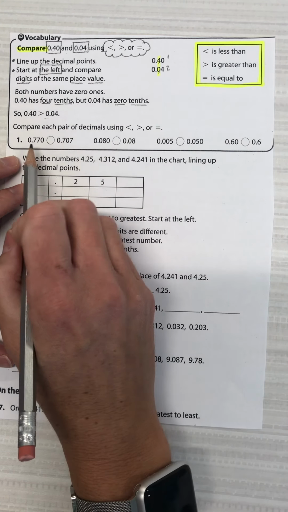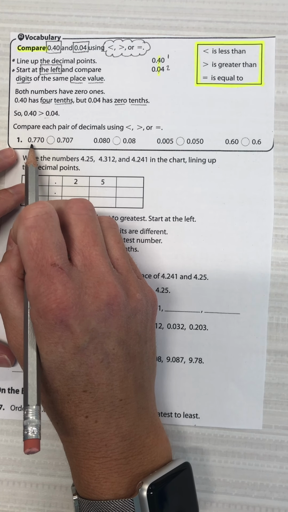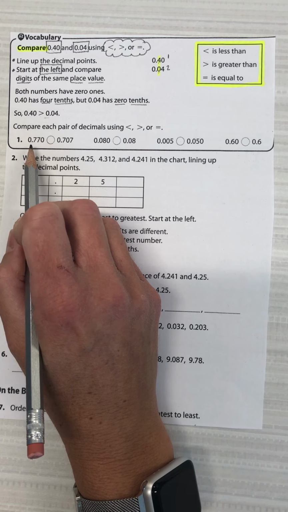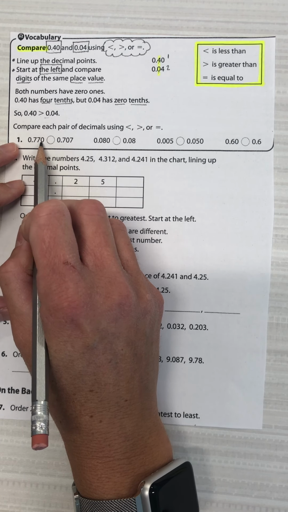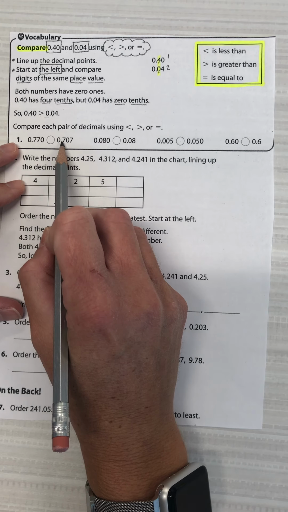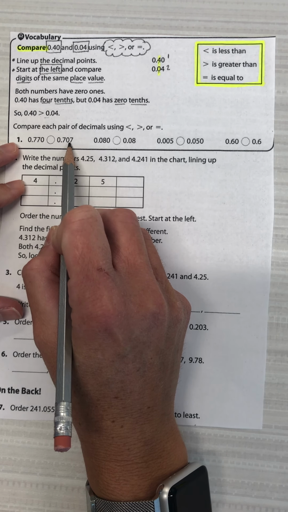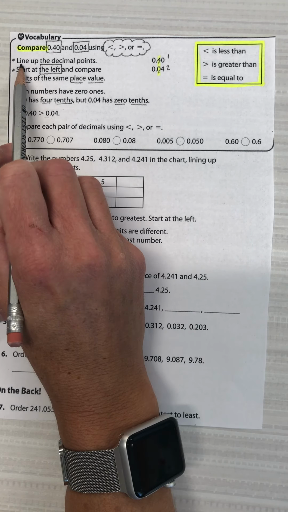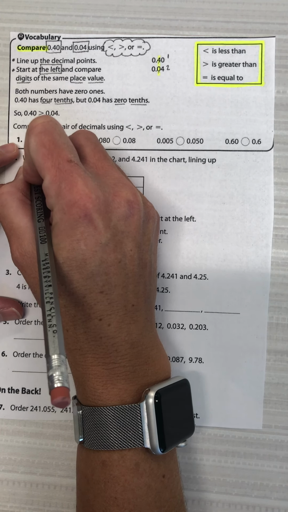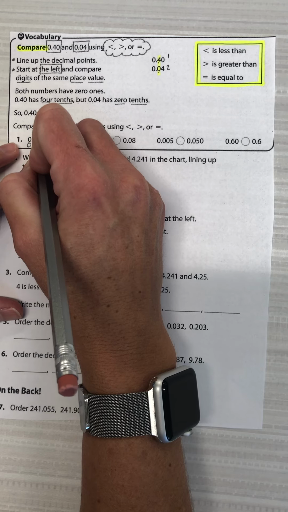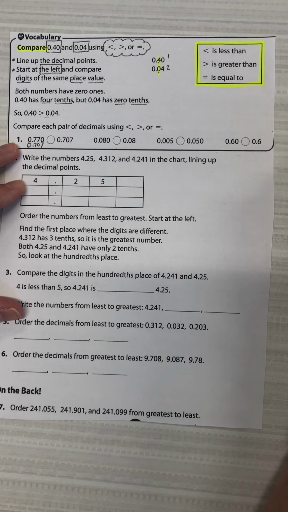Okay, let's compare these guys. So if we have 770 thousandths compared to 707 thousandths, let's line up the decimal points. Let's put this guy under him. If we do this, put them right underneath each other.